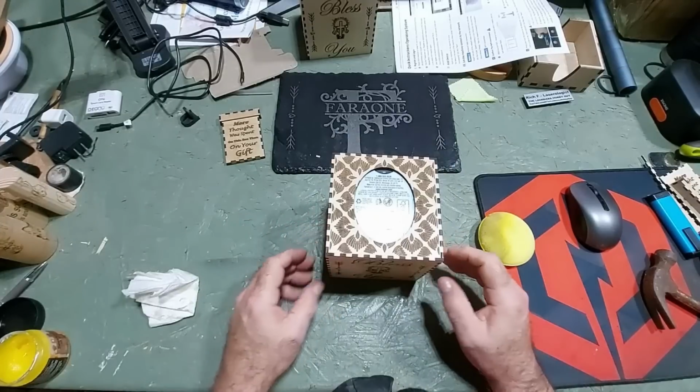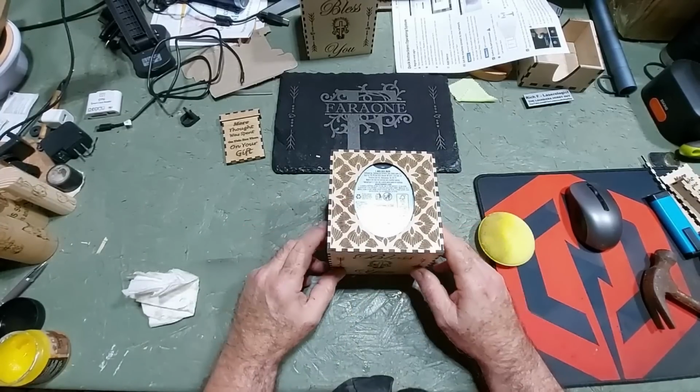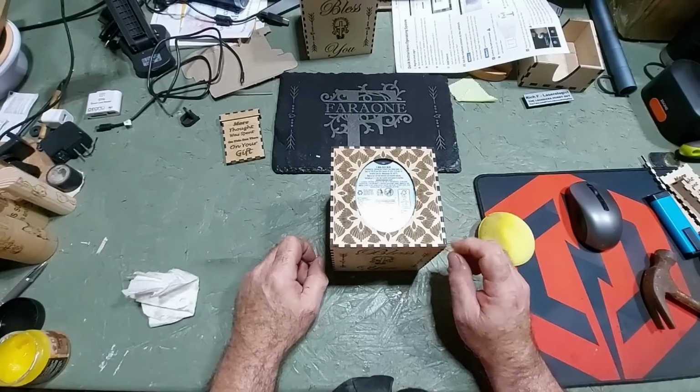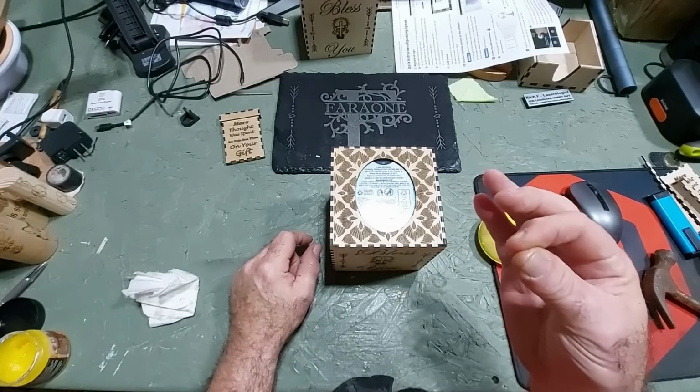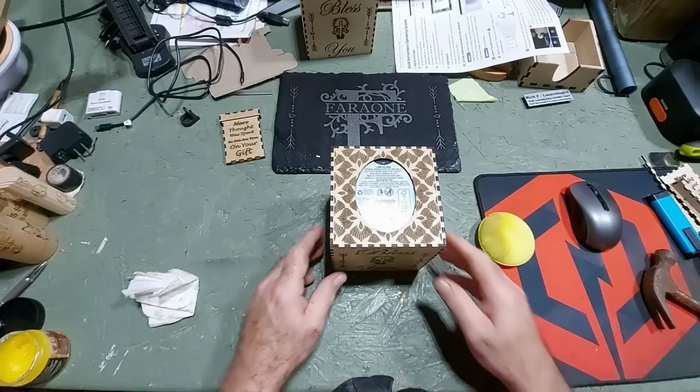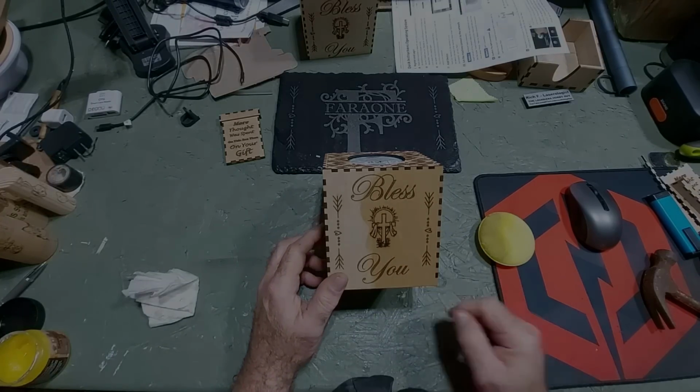So there you go, a beautiful box, friction fit, no glue, no hassles, no crazy glue or CA glue on your fingers. You get your fingers stuck, that's what happens to me all the time. But yeah, there it is. I hope you like it.